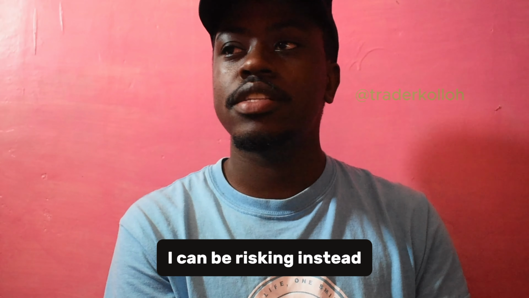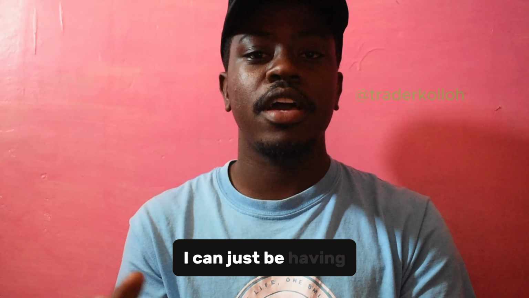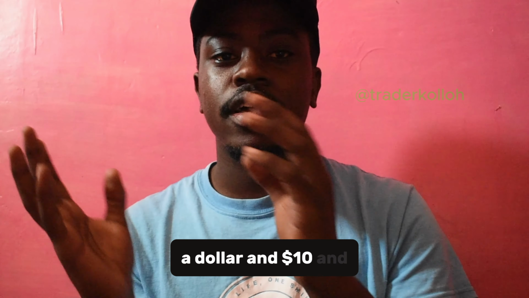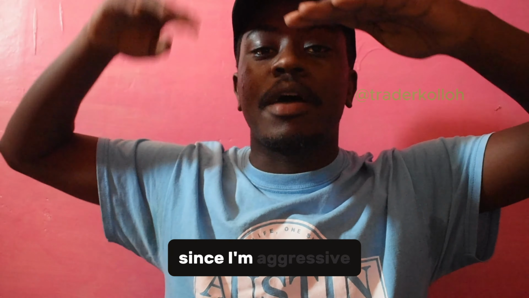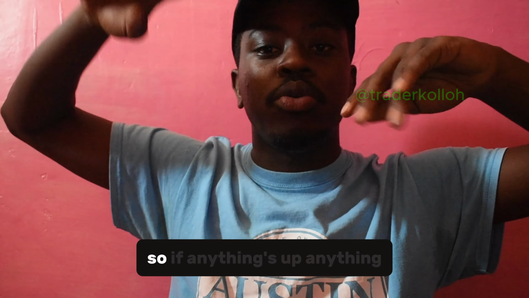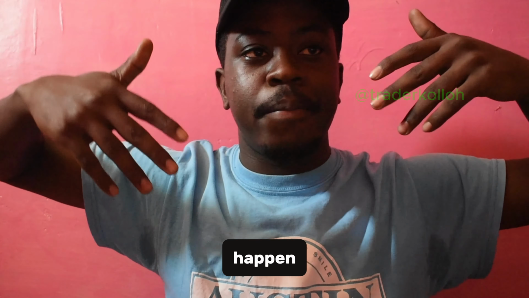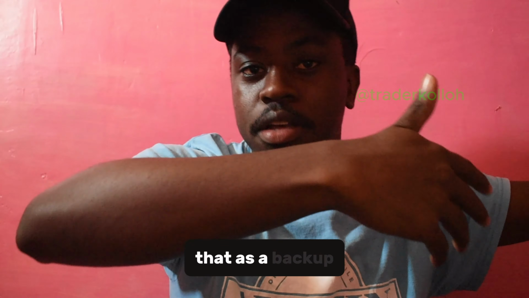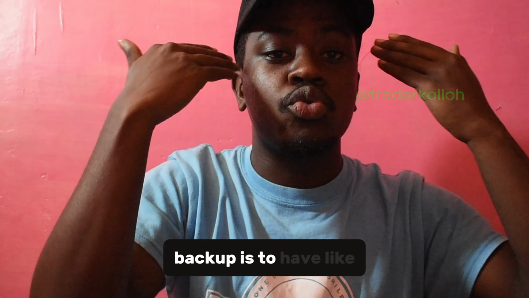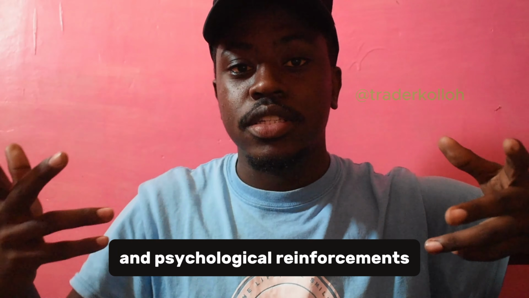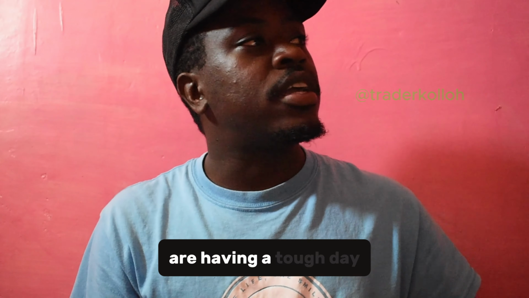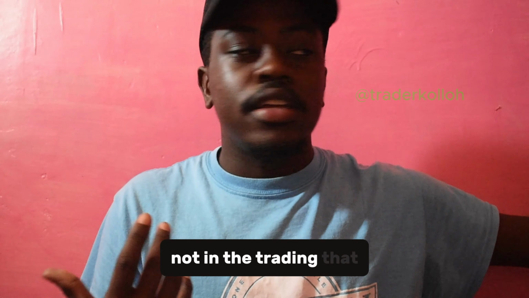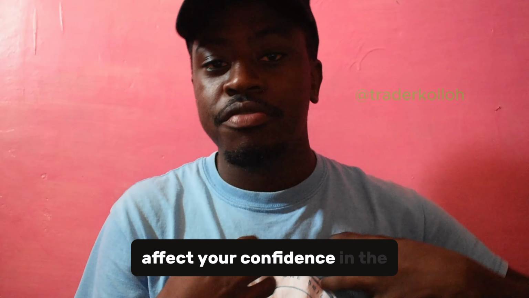Instead of having 3 levels, I can just have $1 and $10, and the other capital that I had, I can now divide it. Since I'm aggressive, I can divide it into many portions, so if anything happens, you can have that as a backup. The point of this backup is to have psychological confidence and reinforcement, so that a tough day in life, not in the trading, does not affect your confidence in the markets.